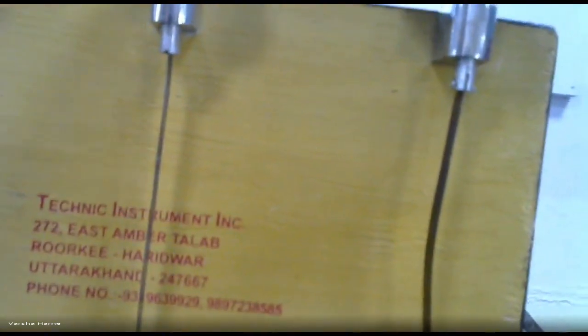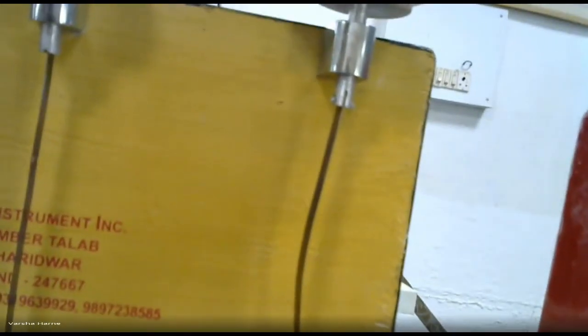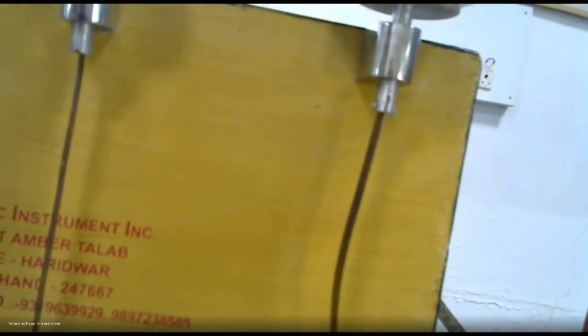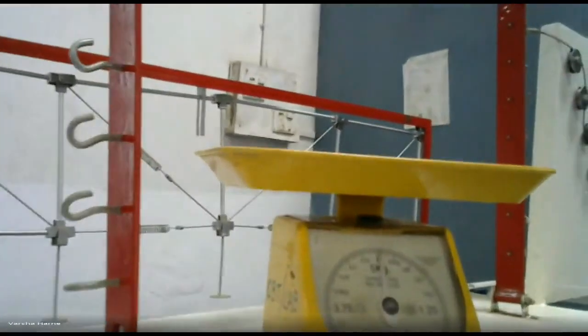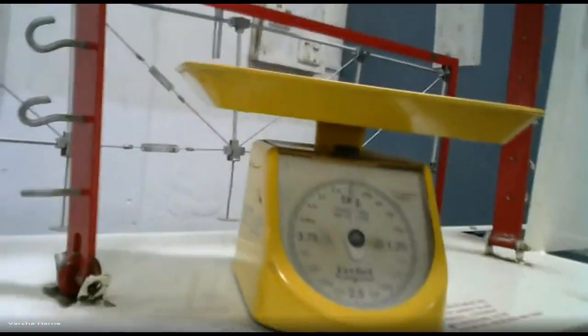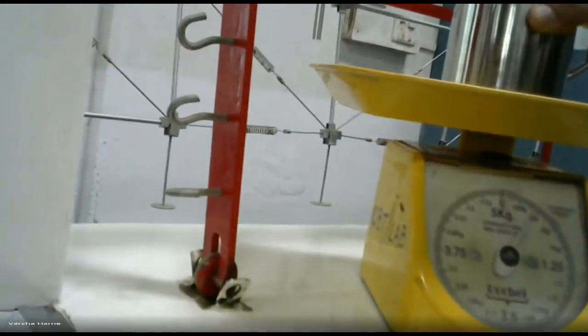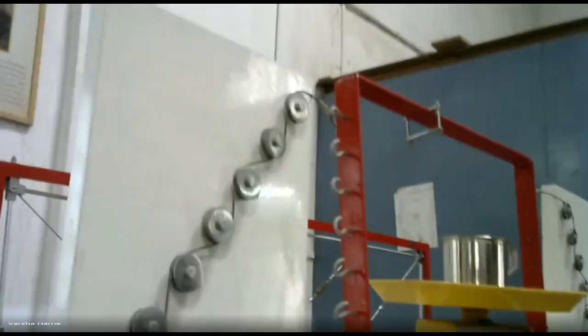Okay. So see the deflected shape, it will be like that. See, measure that weight. That is near about 1.25 kg. Clear? Okay.